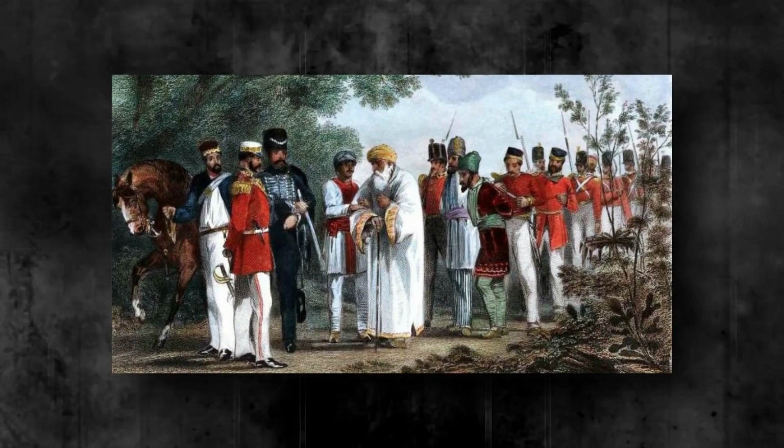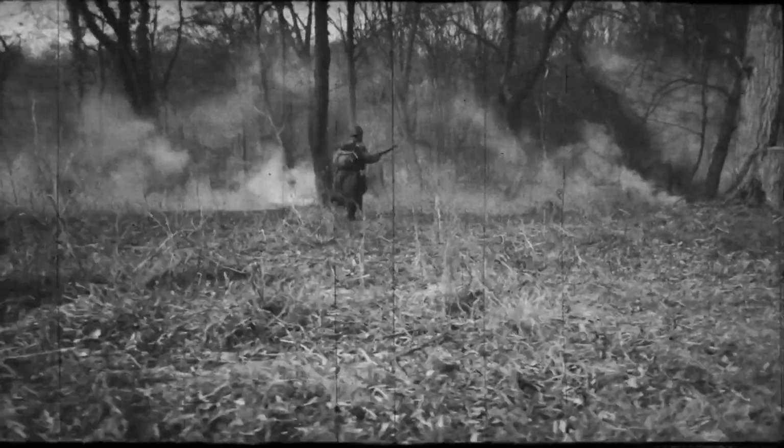Besides the brutal British legacy of divide and rule, the partition kept India and Pakistan in a long-term enmity that has resulted in 3 major wars between the two countries.